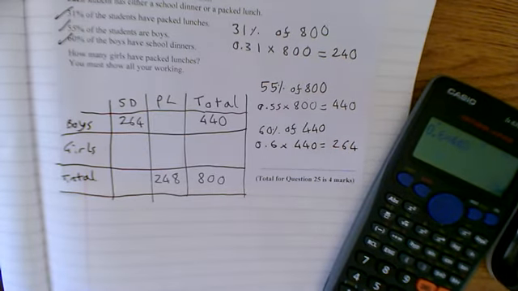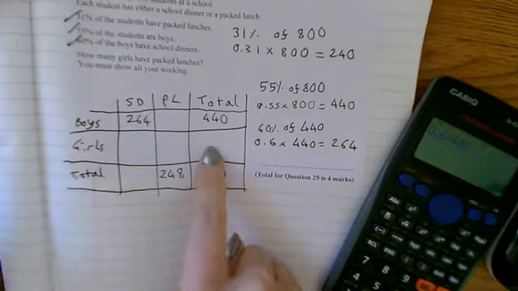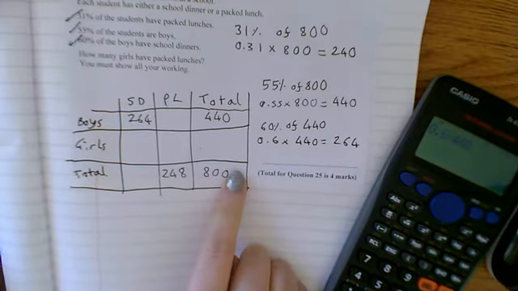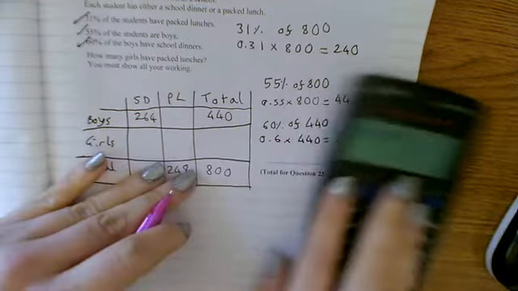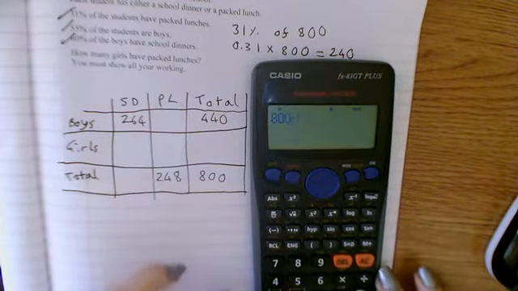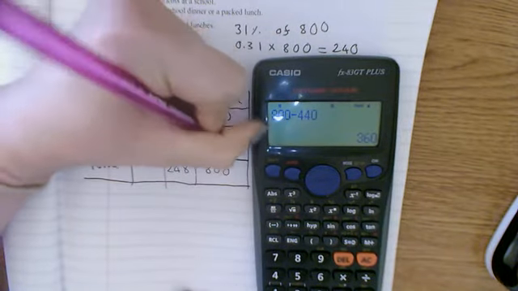And now it looks like that. We should have enough information in the table to fill in everything else. There are loads of different ways that you can do this, so it doesn't really matter what you do. But I'm going to work out this here. The total number of girls would be 800 take away 440. 800 take away 440 is 360.